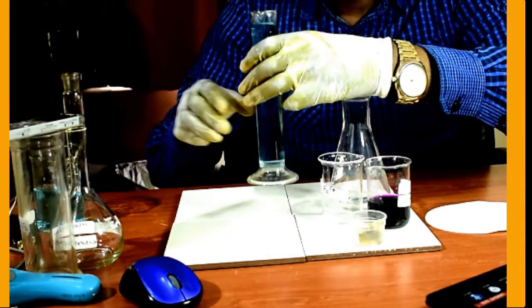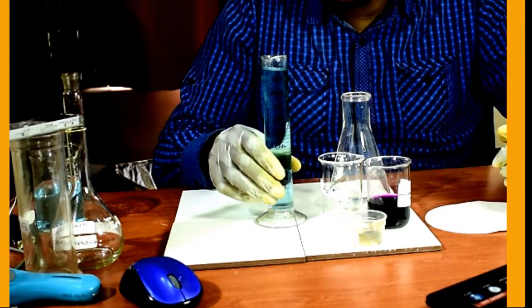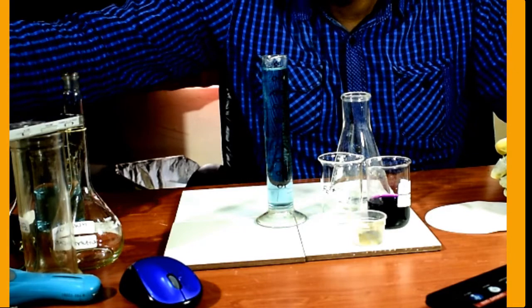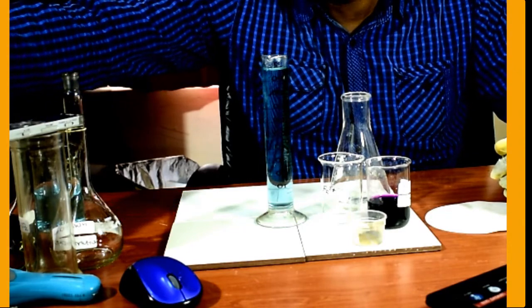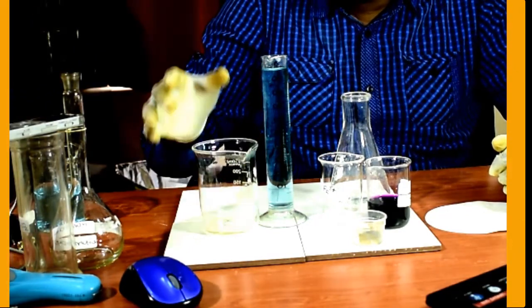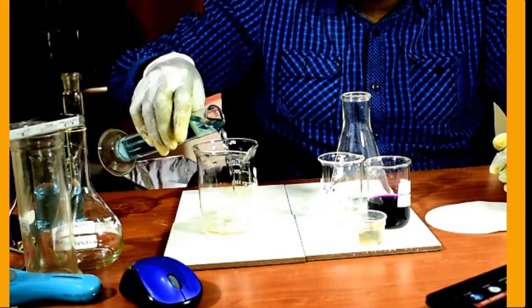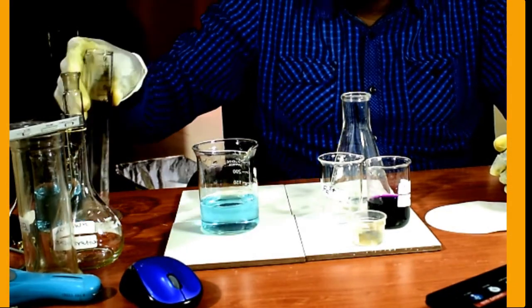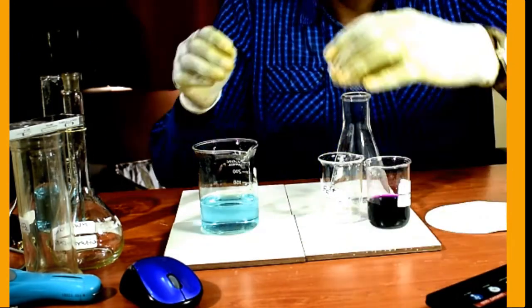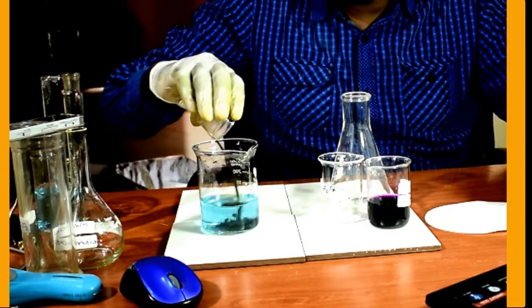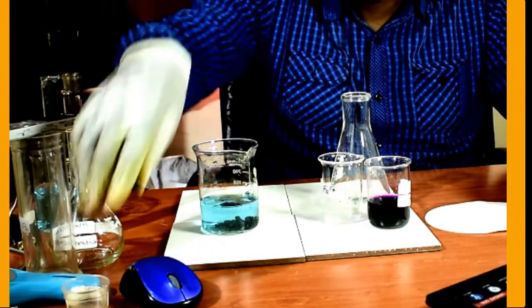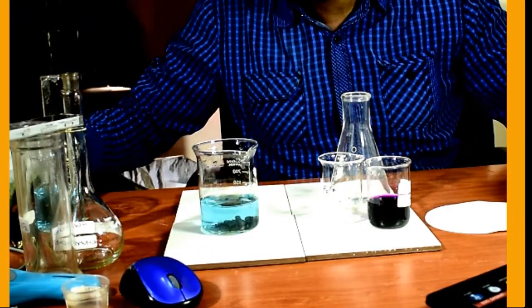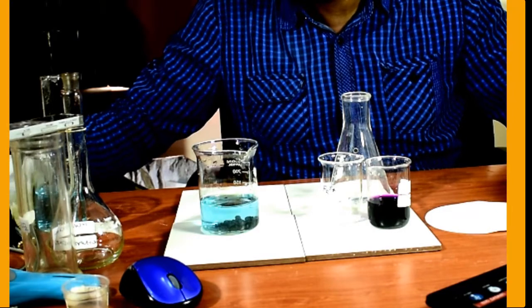So this is the solution I have of copper 2 sulfate, and I'm going to react it right now. I'm going to react it with iron metal. It's a displacement reaction. So I put iron metal, and then I'm going to stir for the reaction to take place.